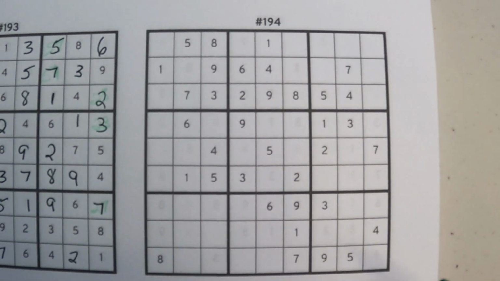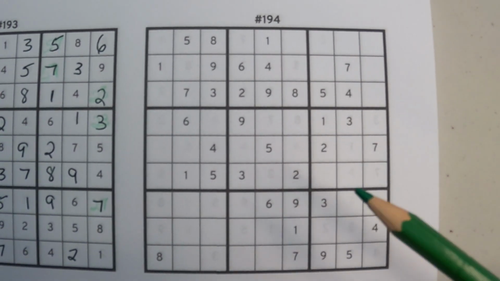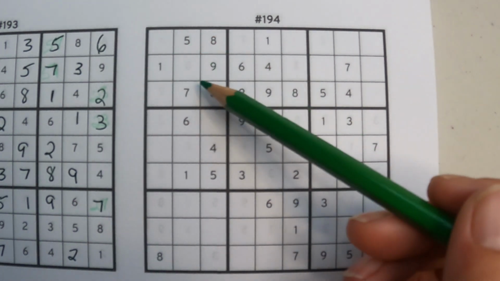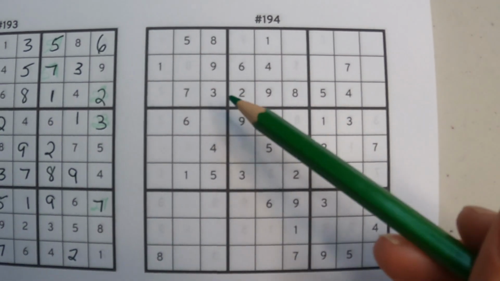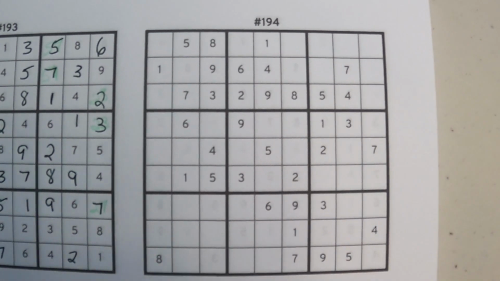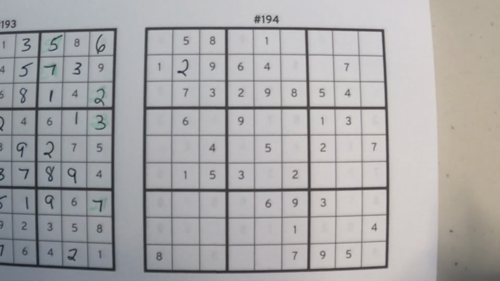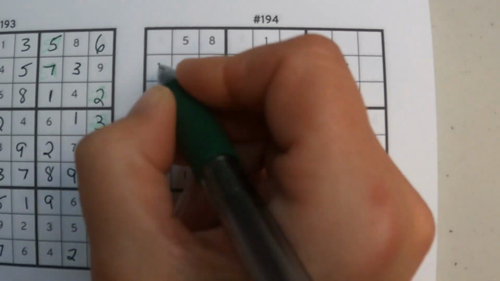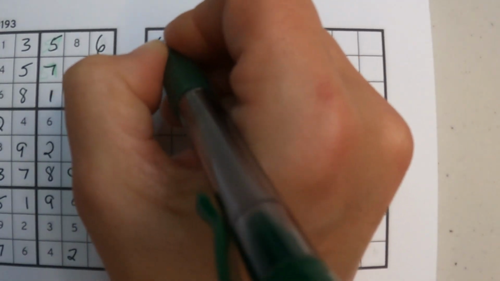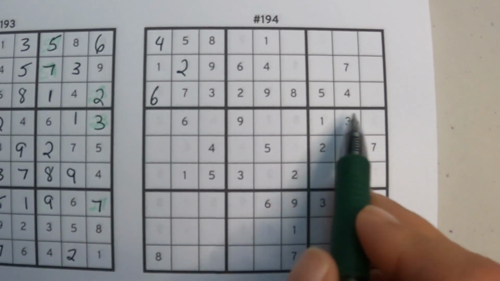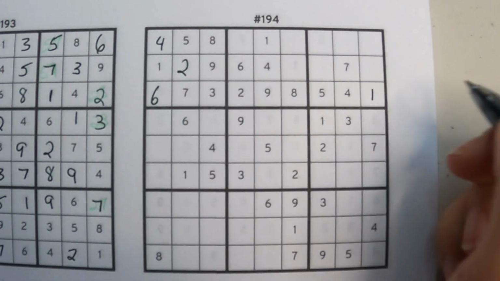Looks like today we're doing number 194. Let's just start with this box. It looks like we're missing 2, 4, and 6. We've got 4 and 6 here, so this is our 2. 4 here, so 6, 4. For this row, we're missing a 1.